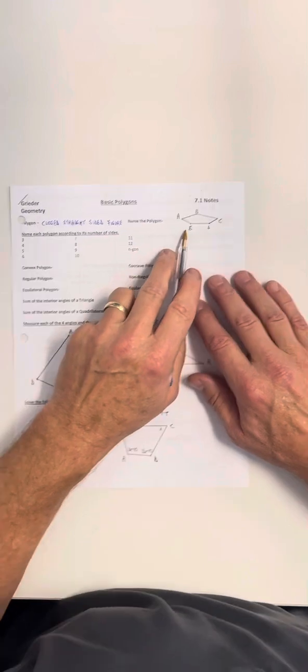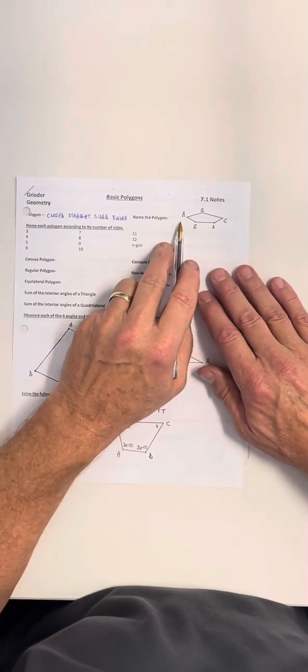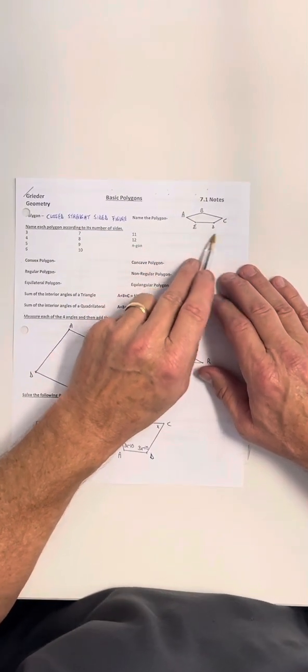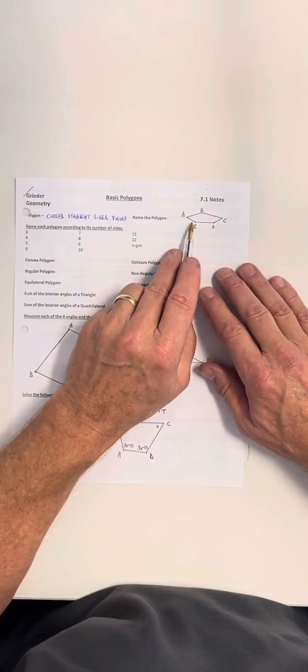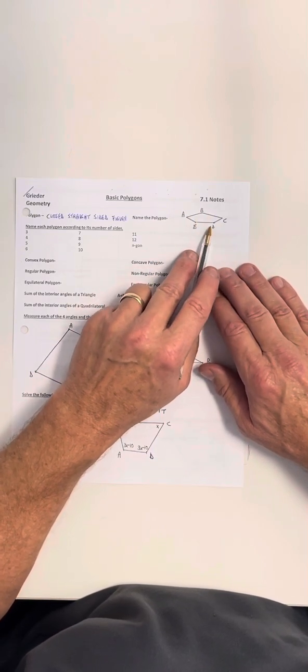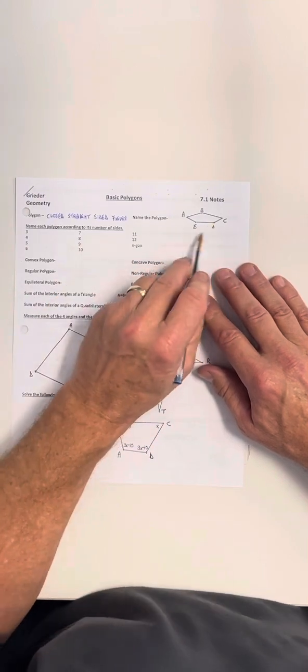For an example, this would be a polygon. You name the polygon according to circling the figure and going by the letters. So we could say that this is polygon A, B, C, D, E. You just name all the vertices of the letter.